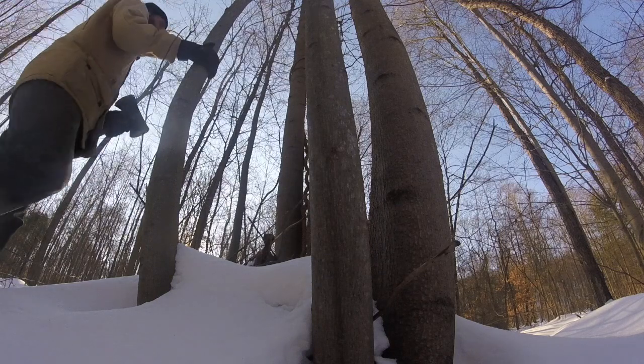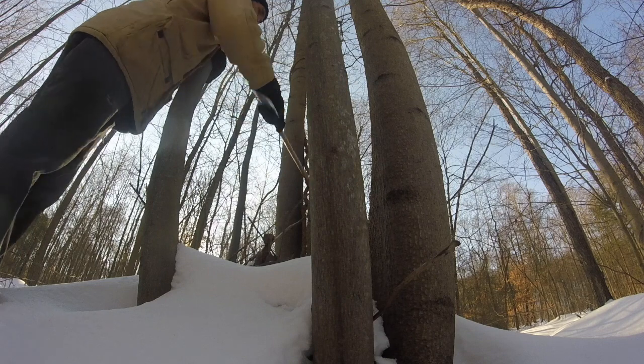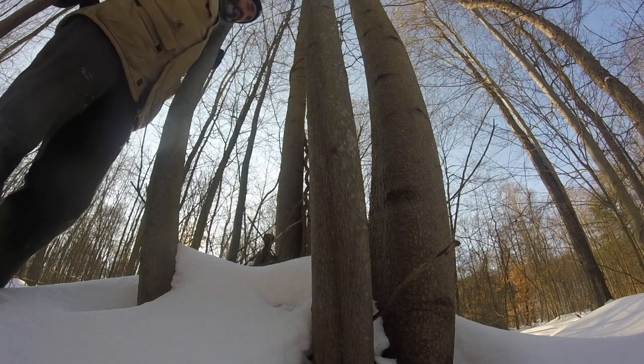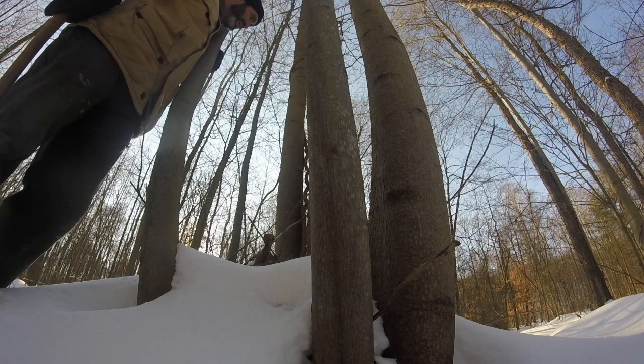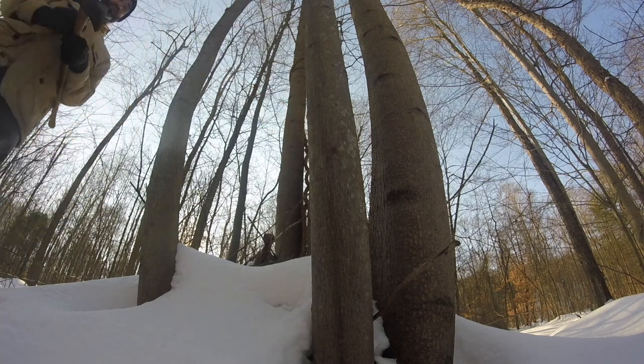Another thing to look for is clusters like this. So there obviously used to be a stump here, but now I've got 1, 2, 3, 4, 5, 6 trees coming out of the same stump. That's not going to work in the long run. So I'll pick this guy and fell him out.